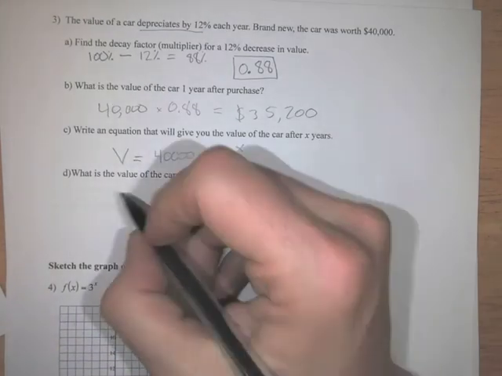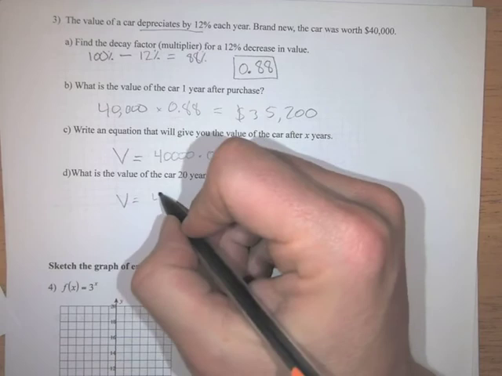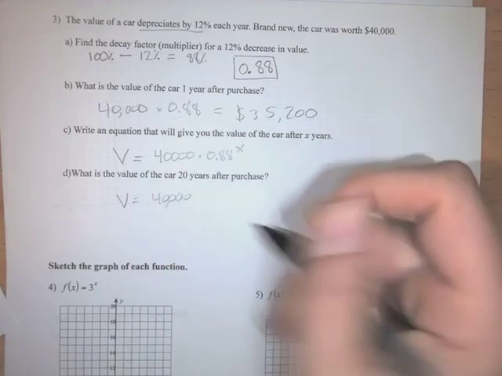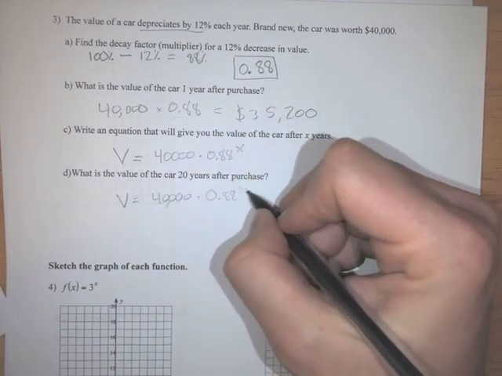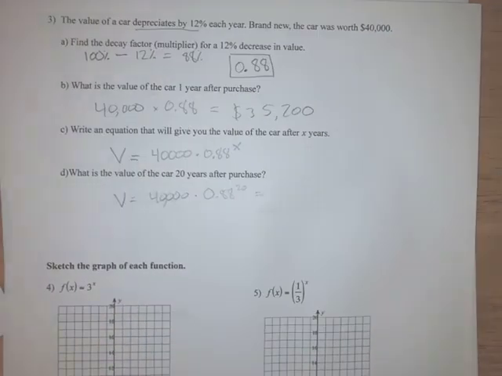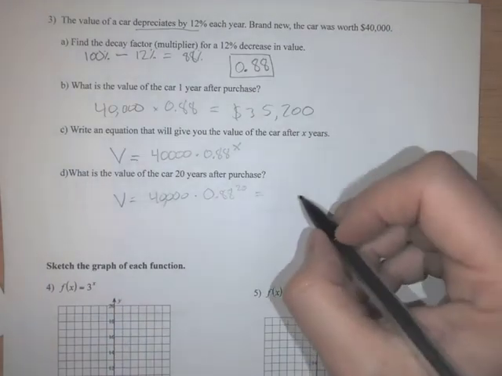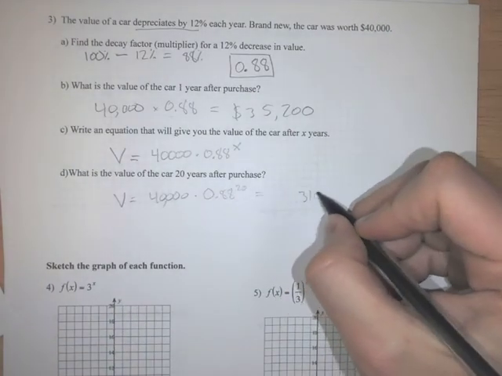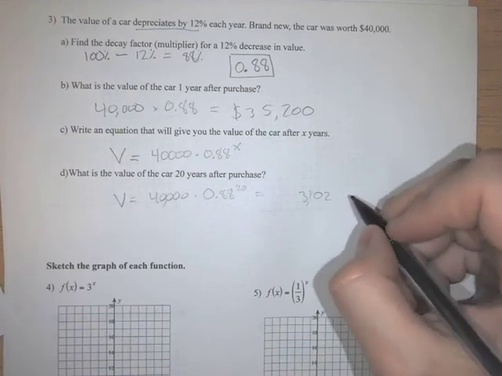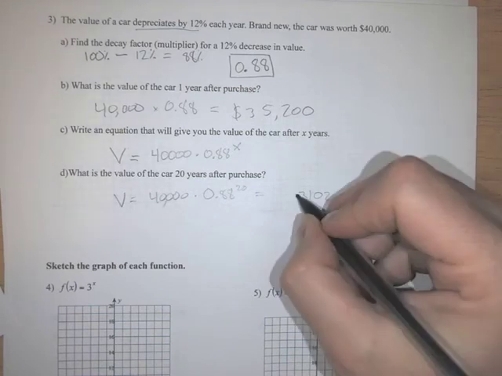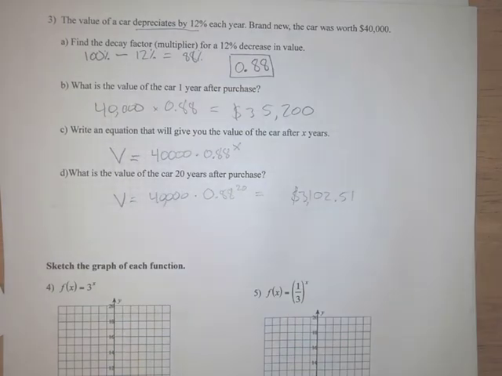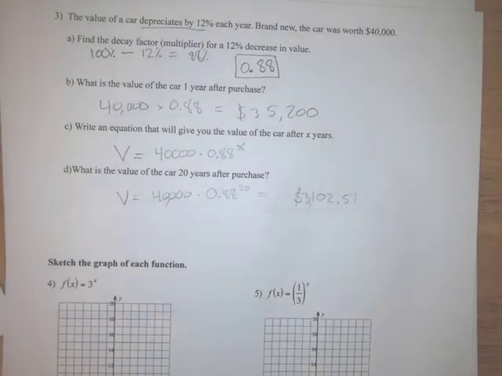So in 20 years, the value of the car is going to be whatever that initial amount was, 40,000. We're going to multiply that by 0.88 to the 20th power. Okay, that's going to give us our value. So punch that into a calculator. You're going to end up with $3,102.51.